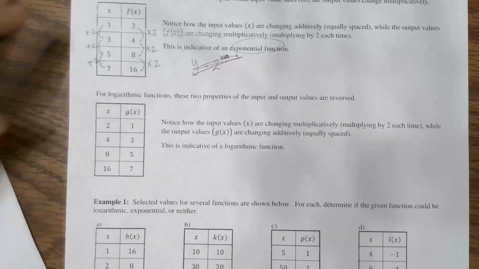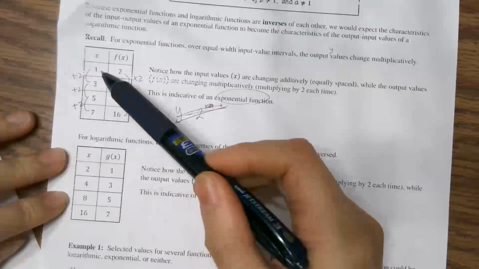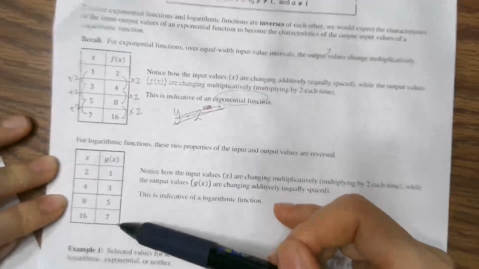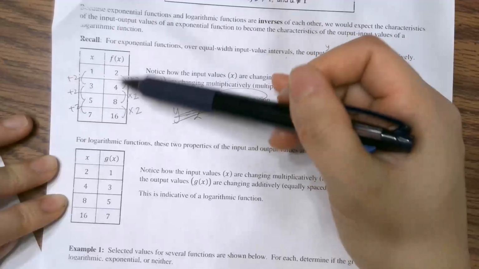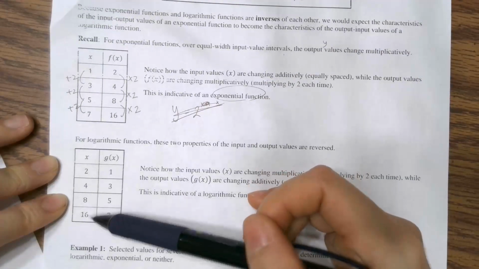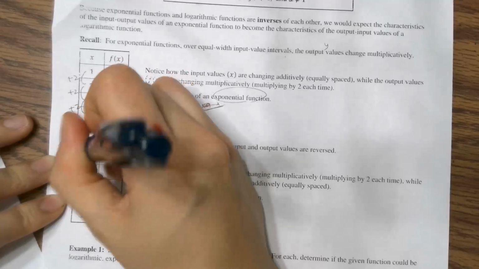Now, what will happen with the logarithm? See what happened. I took this input value and put it as the output of the log. I took the output of the exponential and put it as the input of the log. So your x becomes y, your y becomes x.